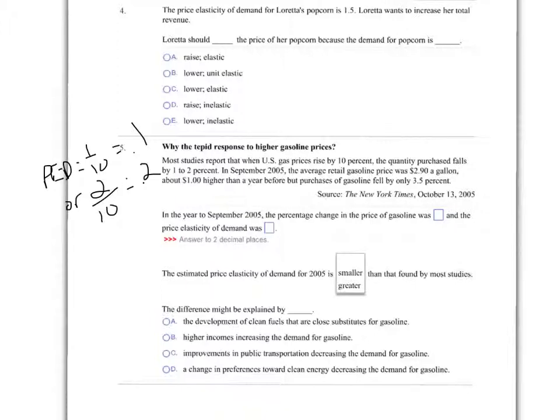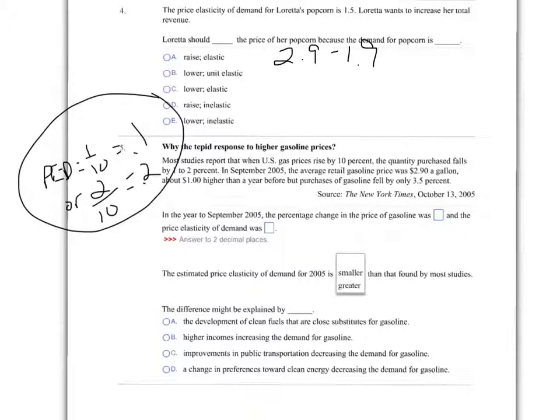So what we're looking at here is the hypothetical thanks to the studies, okay? And what I got was that the new price is $2.90. The old price is $1.90, okay?